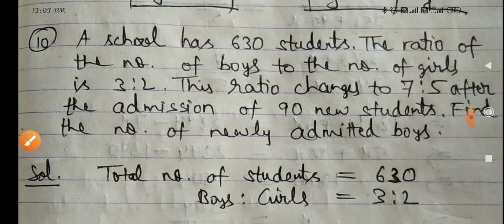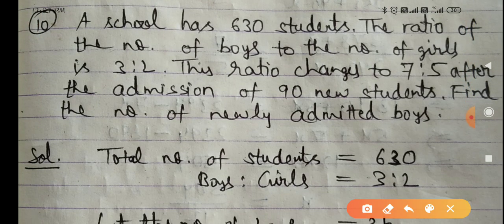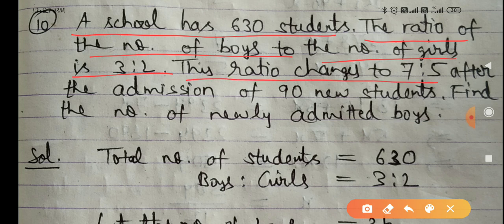Now after this, question number 10, you see. A school has 630 students. The ratio of the number of boys to the number of girls is 3:2. The ratio changes to 7:5 after admission of 90 new students. Find the number of newly admitted boys.